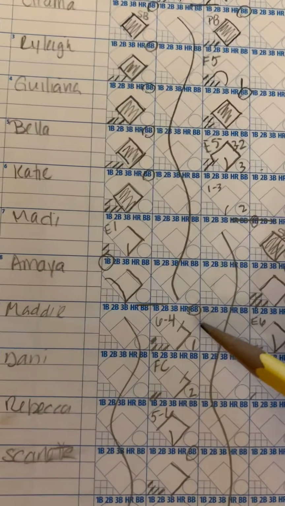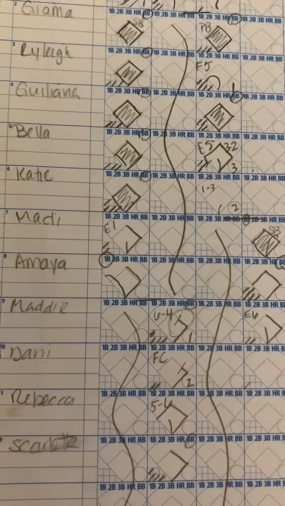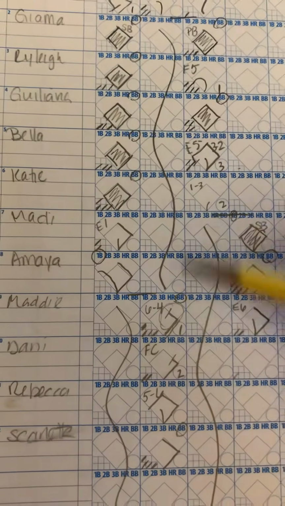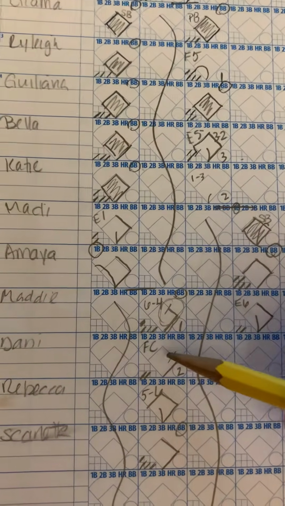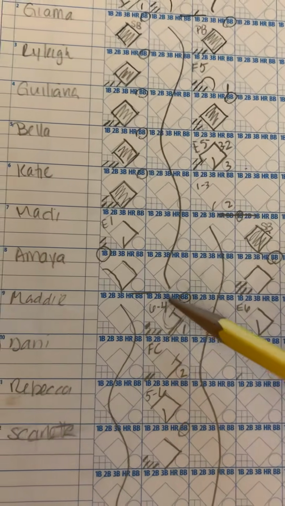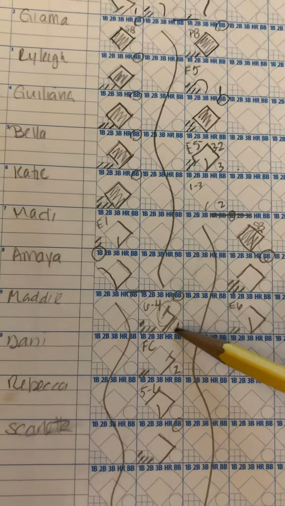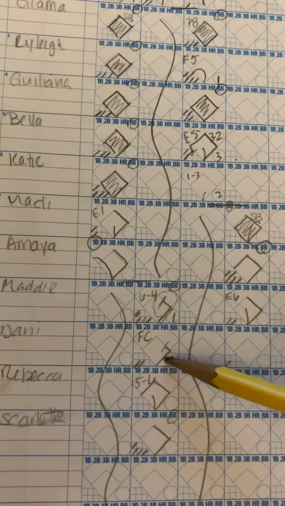So you might be wondering, what the heck is this right here? This one got on the base on balls. Then this next person hit and she got a fielder's choice because our shortstop threw this girl out going to second base. So that was our first out. This is a fielder's choice, so that's not a hit.